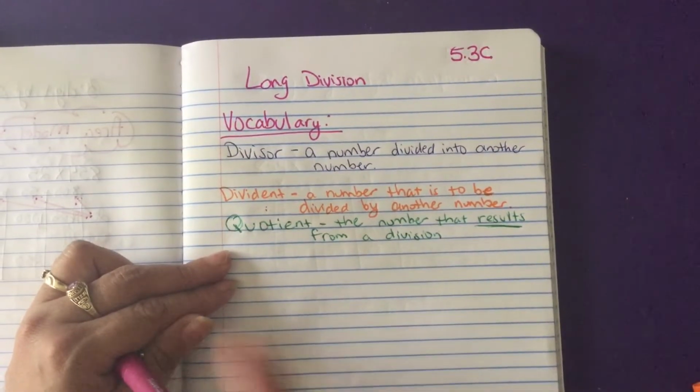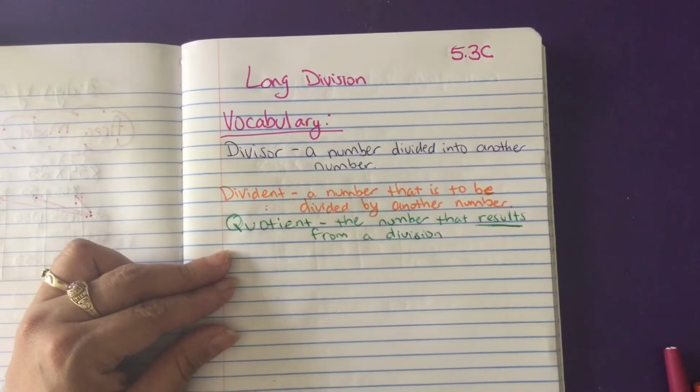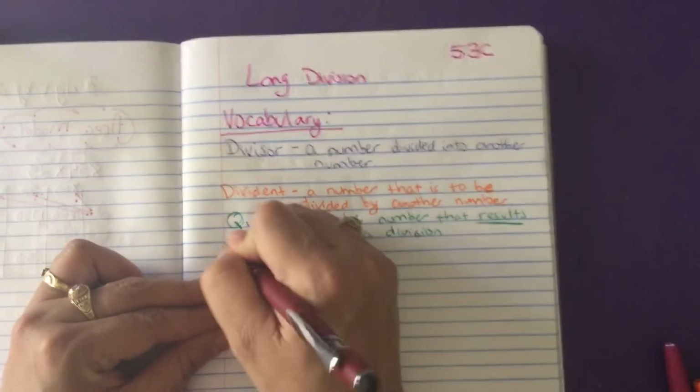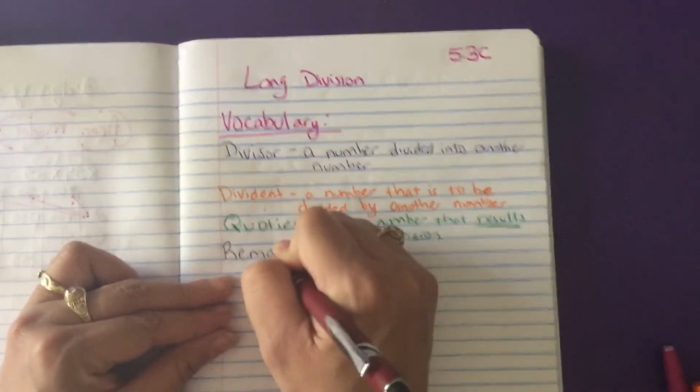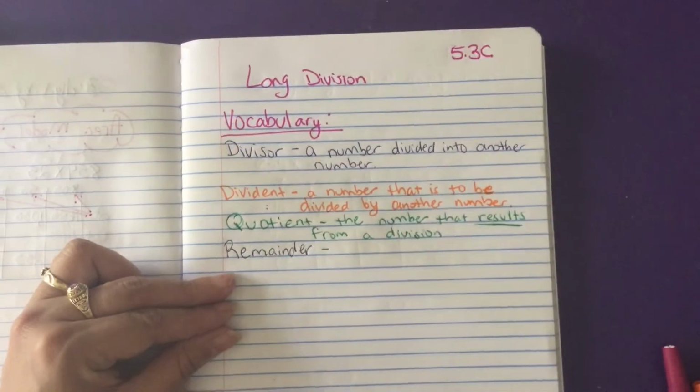Okay, and the last vocabulary word for long division is the word remainder. Remainder. We all have used it when we do division.